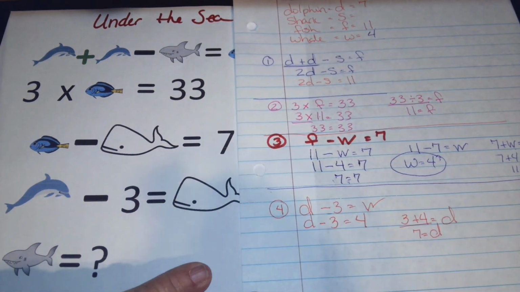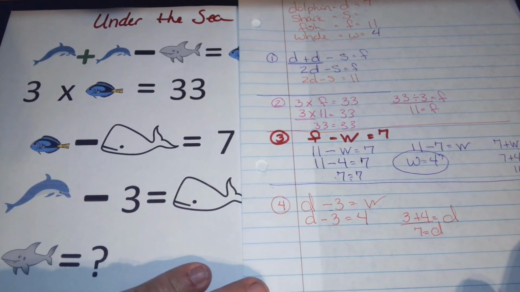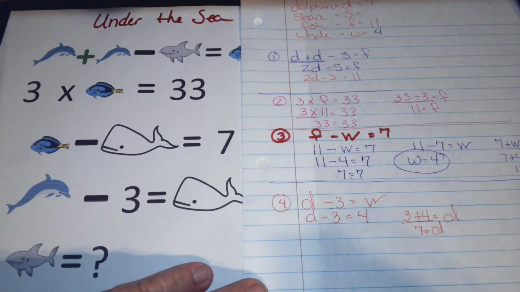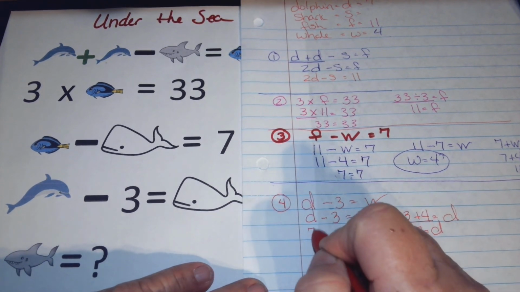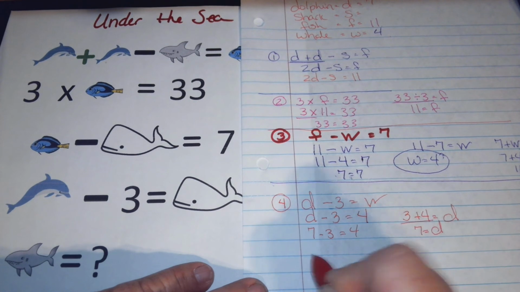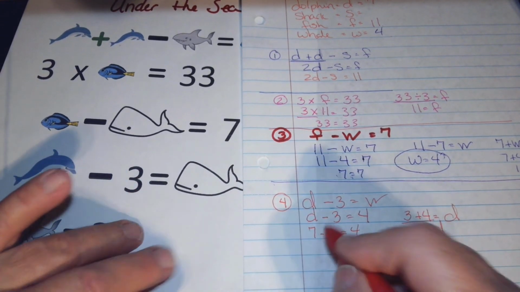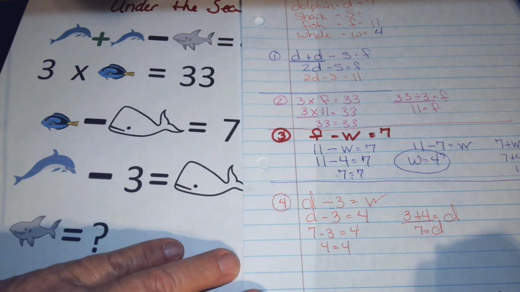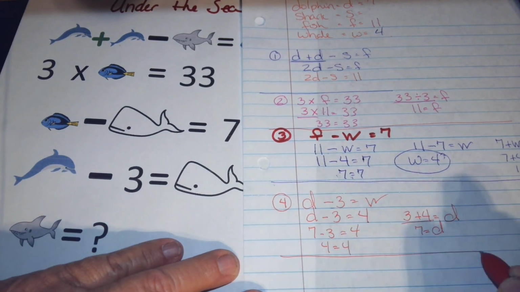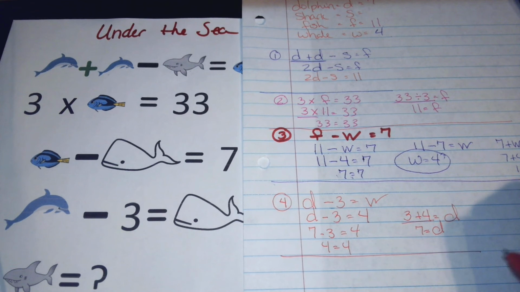Let me go down and prove it. Notice I'm solving each one of my equations. When I think I have the answer, I put it back in to see if it's true. 7, 6, 5, 4. Does 4 equal 4? Yep. Looks like equation 4 is done.